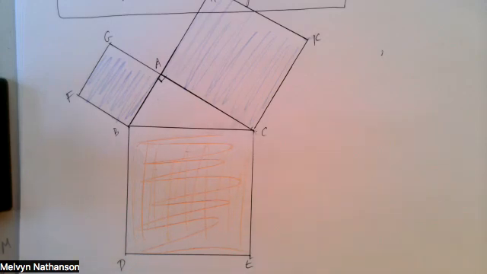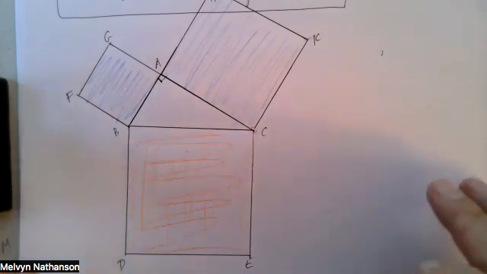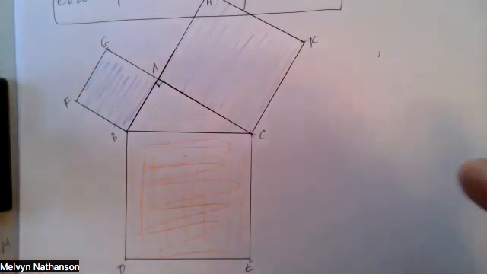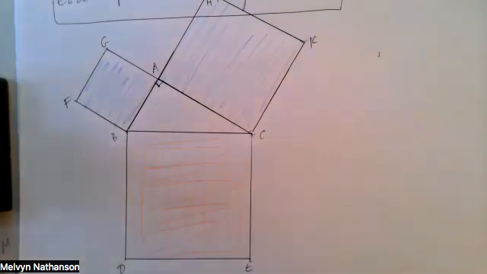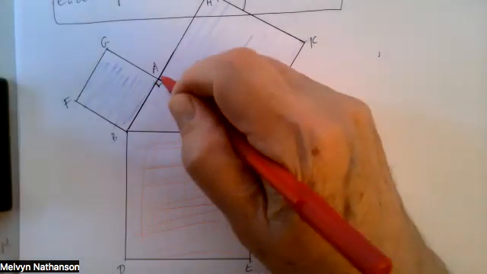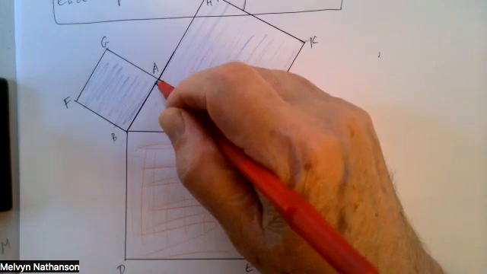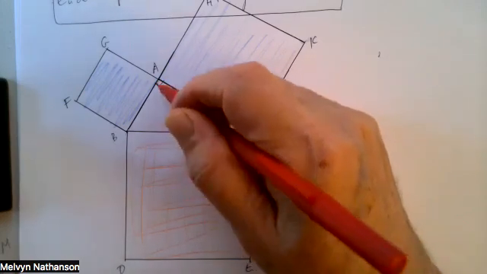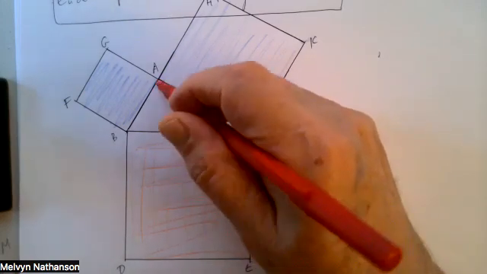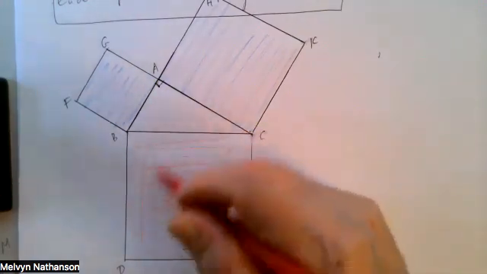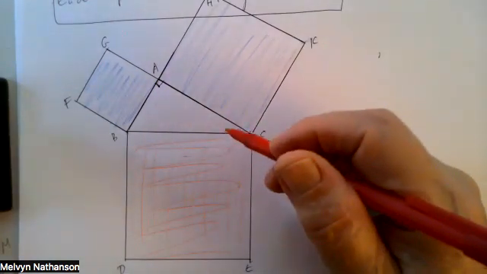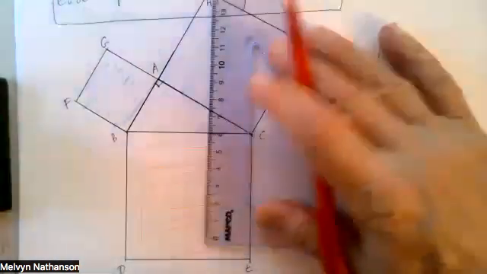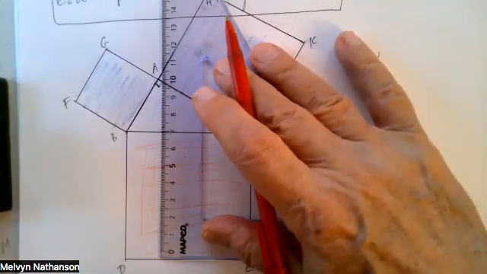was to draw an auxiliary line. You might say, how did he think of it? Well, we have no idea how he thought of it, but he thought of it, or someone thought of it. And the line is the vertical line from A perpendicular to the hypotenuse and down through this orange square. So let me draw that line.